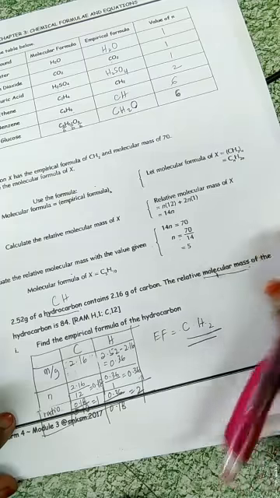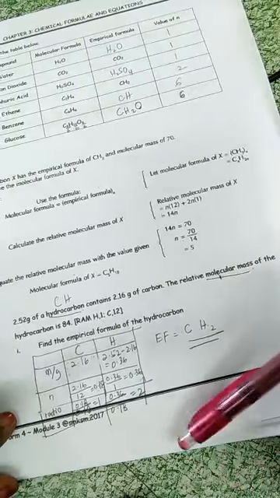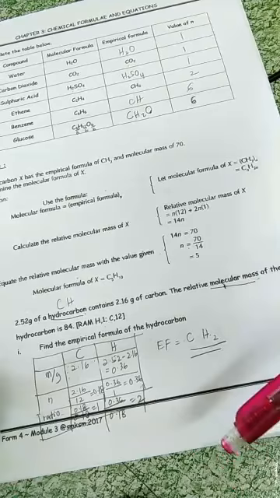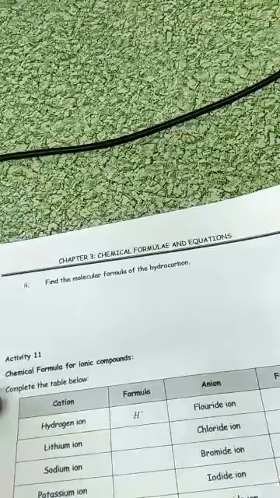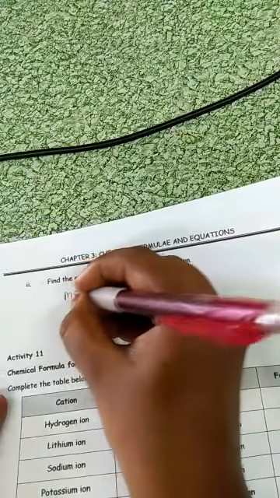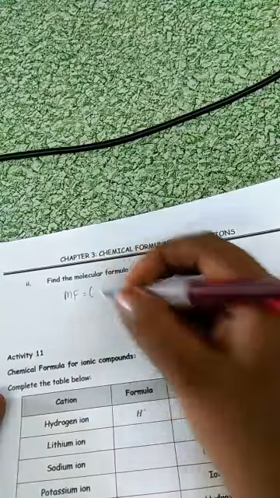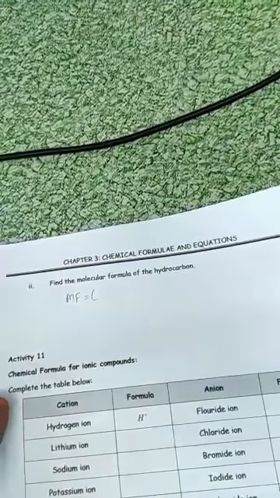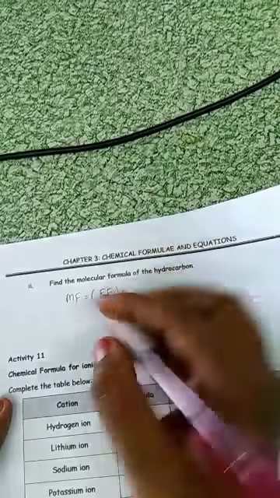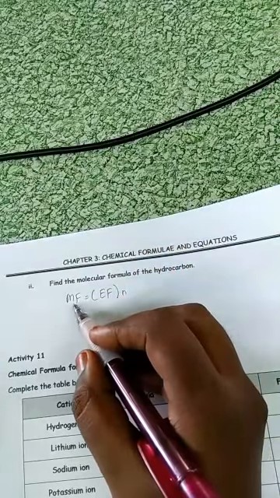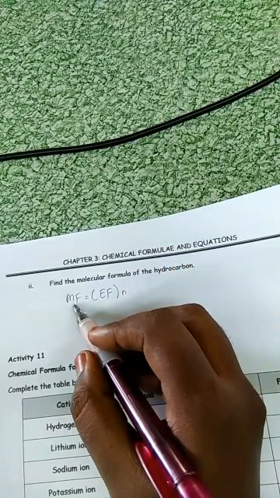You understand? Right. Next, find the molecular formula. Okay, molecular formula just now is equivalent to empirical formula times N. Now, molecular mass, they give you 84.